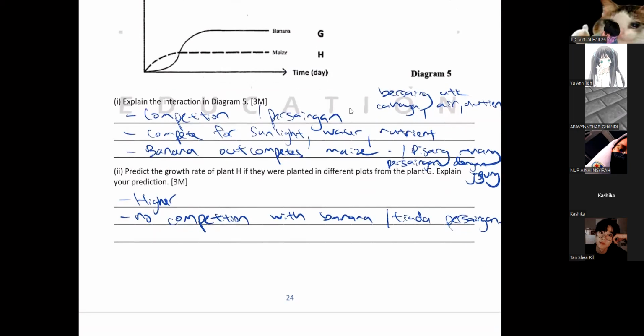Okay, so number 3. If they have no competition, they will obtain enough sunlight, water and nutrients. Mendapat cahaya, air dan nutrient yang mencukupi. Okay, so when you get enough, you grow well lah.